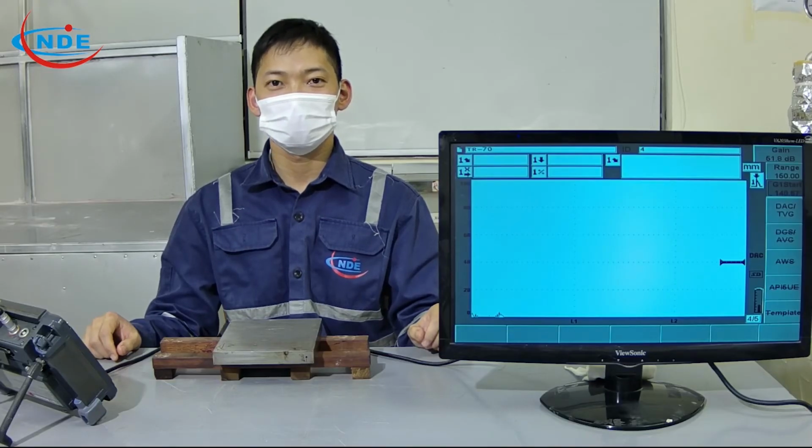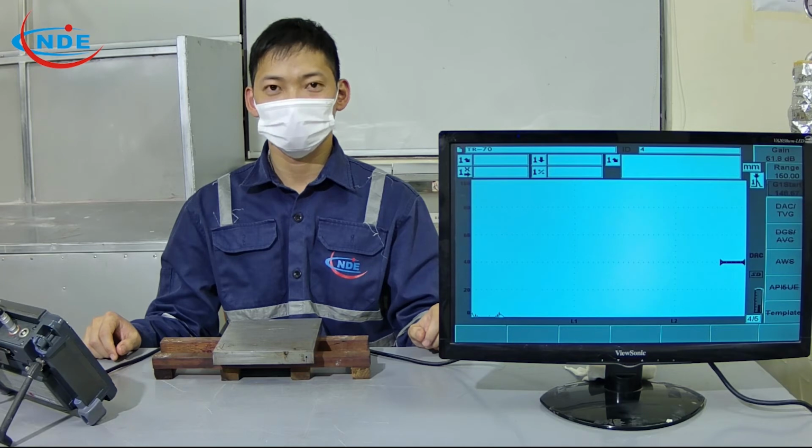In this step, we can use the ASME calibration block with the thickness of 19 mm. After this step, we can establish the DAC curve.